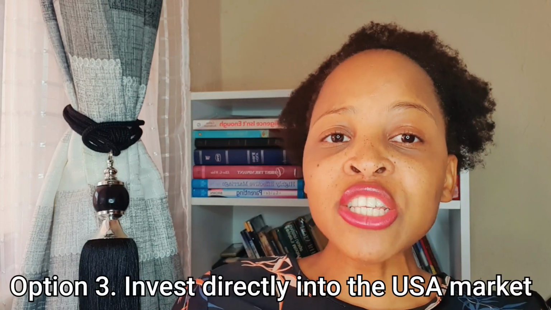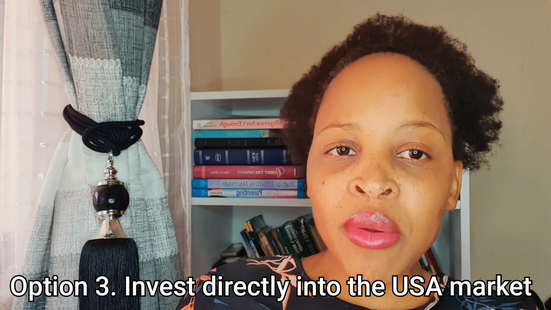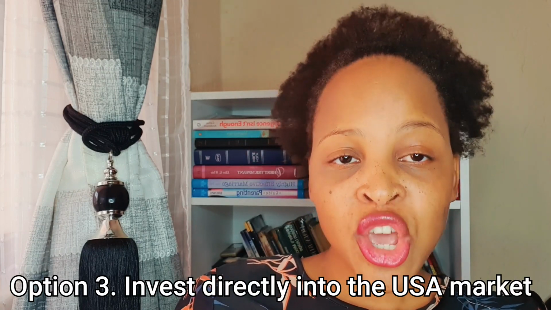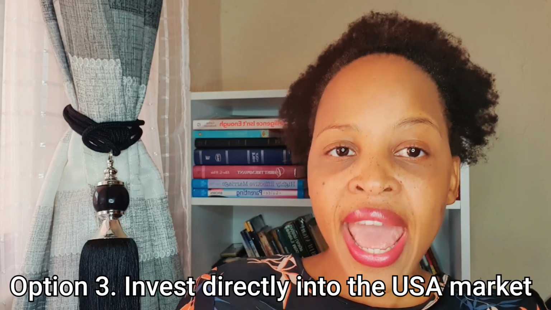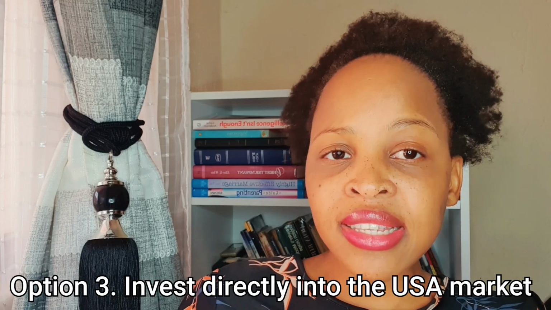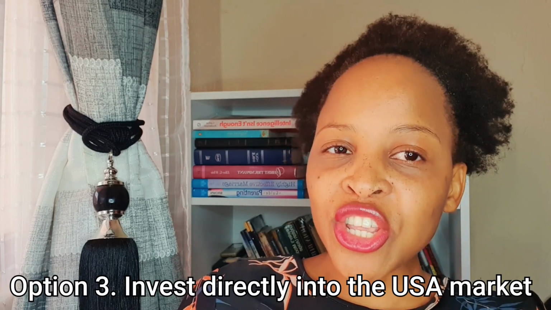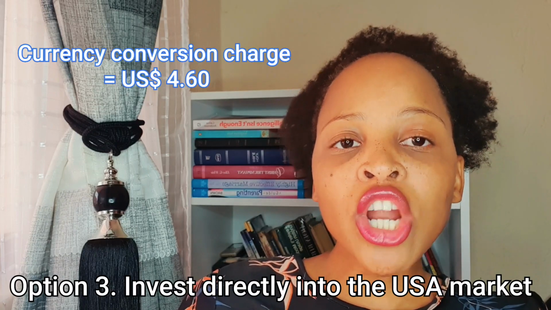The third option to invest your money offshore is to use EasyEquities to invest directly in the American or US dollar market. You can deposit your money into your ZAR account first, and then use the option to transfer and convert your rands into US dollars. Converting your rands to US dollars on EasyEquities costs $4.60.